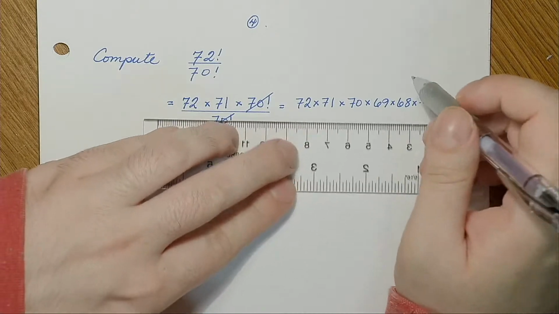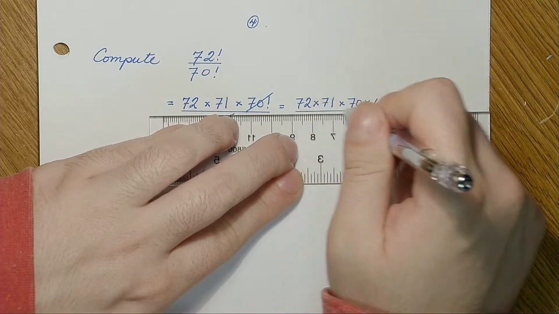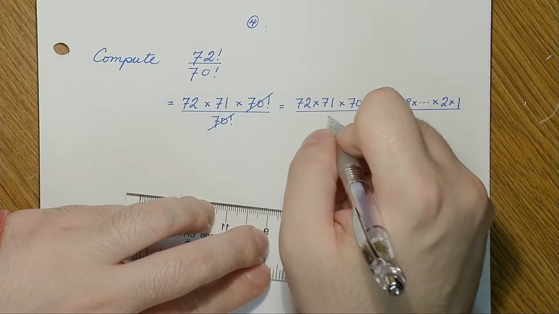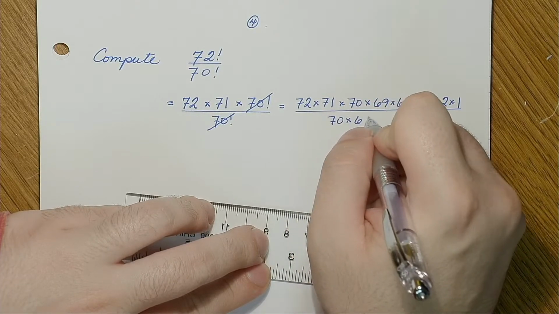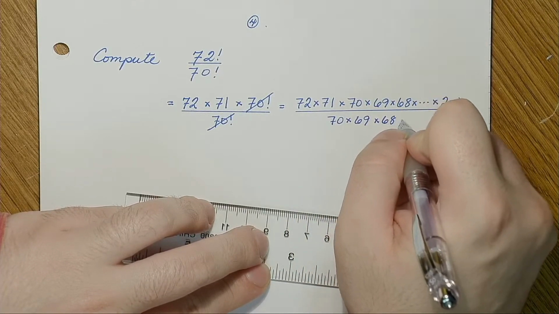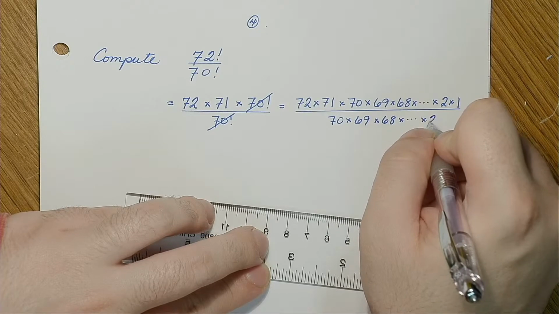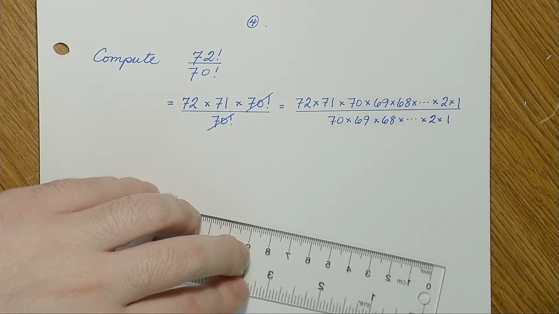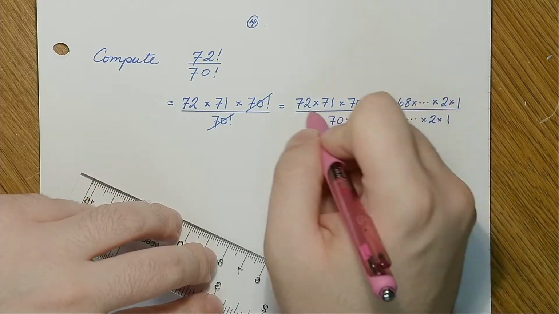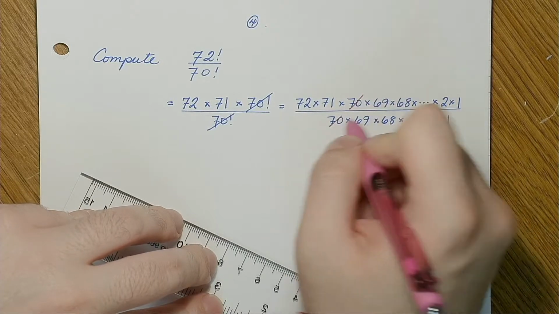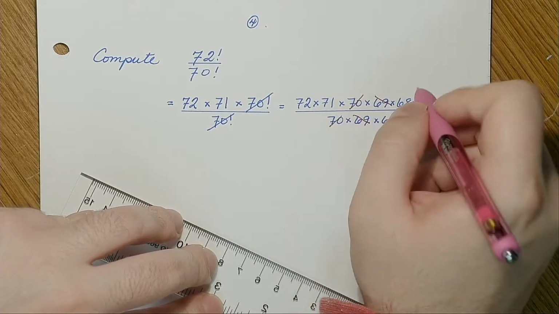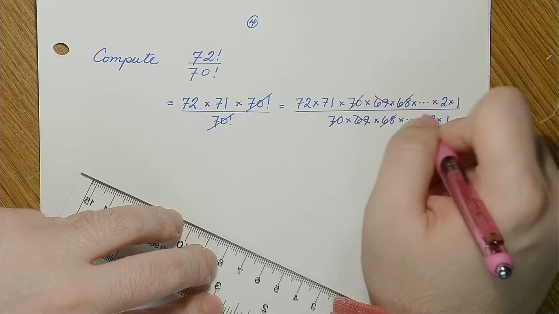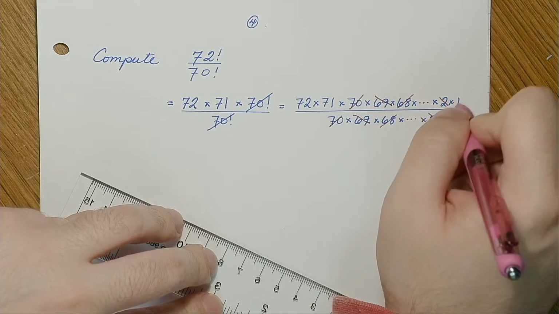And over here, I have 70 times 69 times 68 times 2 times 1. So again, I can cancel this out. These are all multiplications. So I can cancel that out, cancel this out, and cancel out the 68, all the way down to the 2 and the 1.